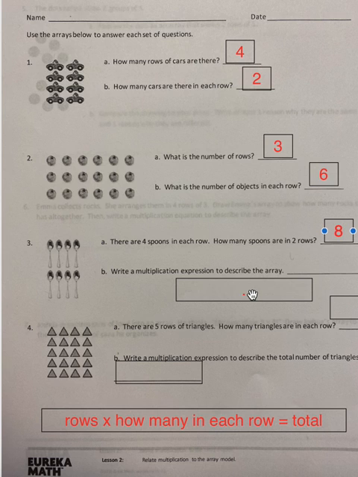Now they're saying write a multiplication expression to describe the array. So down here I kind of wrote a little something for you to remember. For our multiplication expressions about arrays, it's how many rows times how many in each row. That's going to give us the total. So we know here we have 2 rows times how many in each row. We have 4 in each row. And just like before, it gave us the total of 8. So we have 2 rows times 4 in each row. Gives us the total number of 8 spoons.